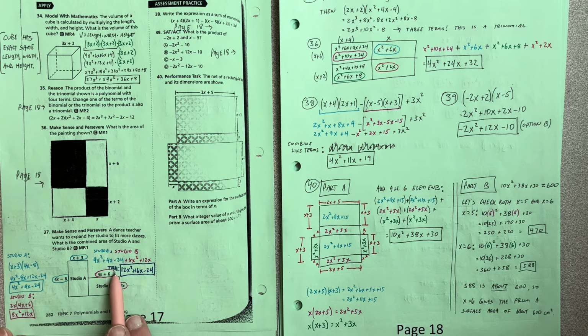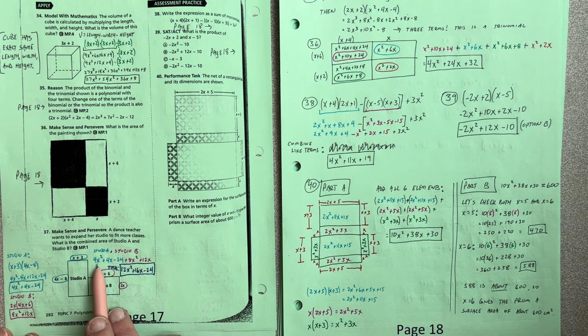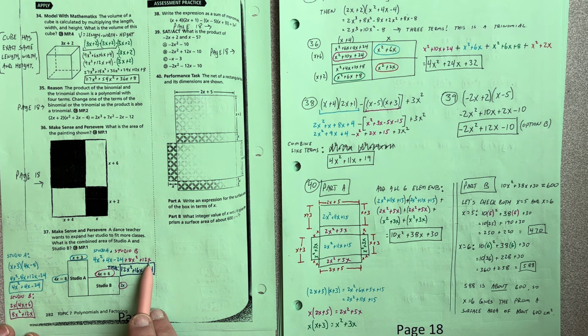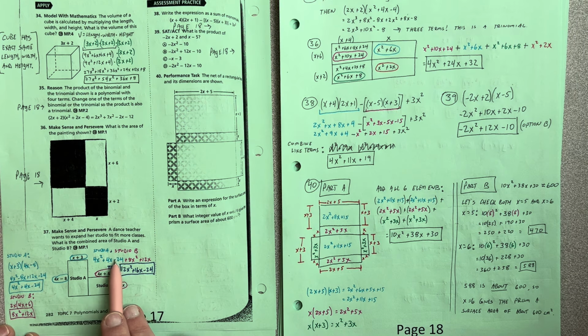Now we're combining like terms for the total area. Our x squareds, I see 4 in blue, I see 8 in pink. 4 plus 8 makes 12. Now the x's, I see 4 in blue, I see 12 in pink. 4 plus 12 makes 16, and then here we have a constant value of negative 24. Again, today's quiz question is gonna look a lot like page 17, number 37.